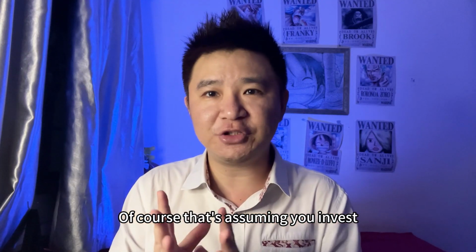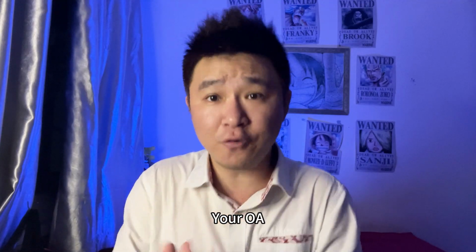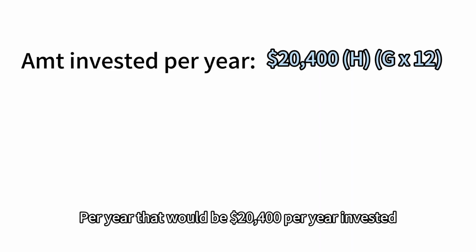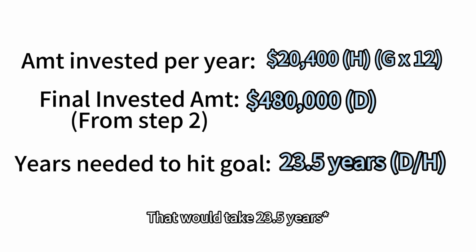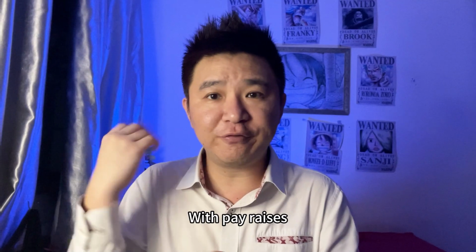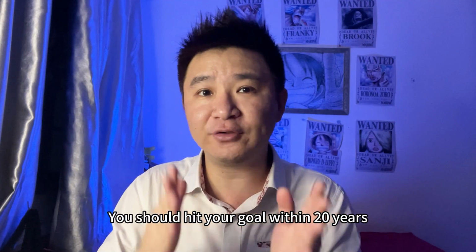Of course, that's assuming you invest the whole remainder of whatever you are contributing to your OA. Per year, that would be $21,000 per year invested, and for you to hit your goal of $480,000 invested, that would take 22.8 years. With pay raises, bonuses, and whatnot, you should hit your goal within 20 years.